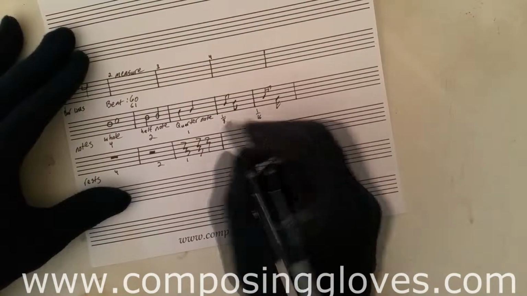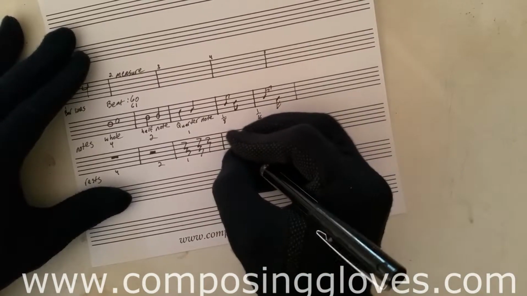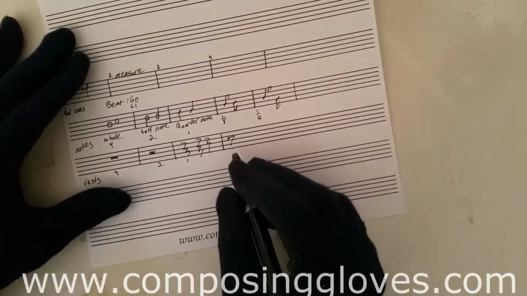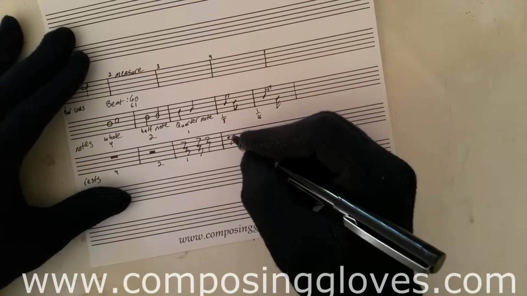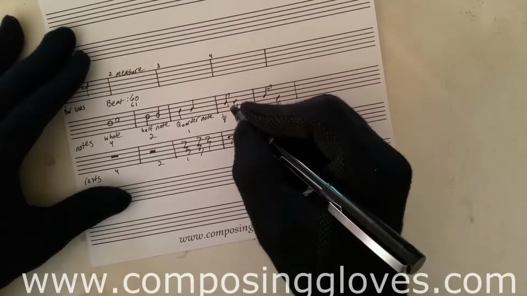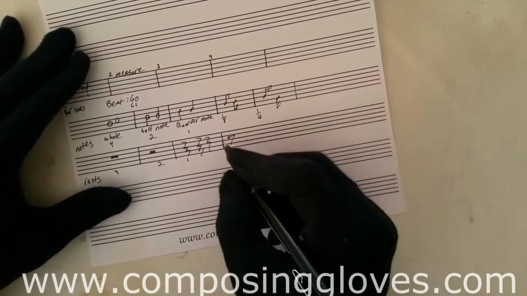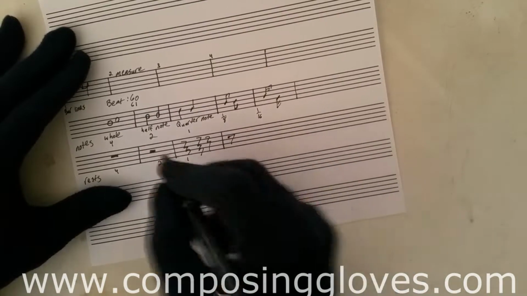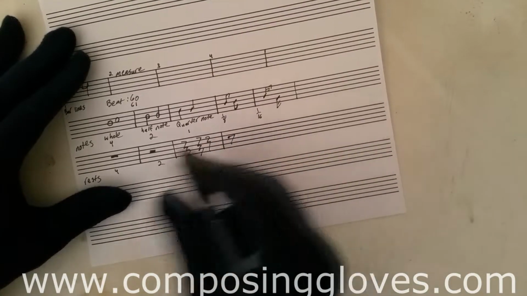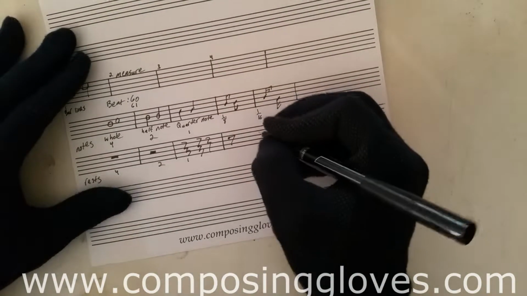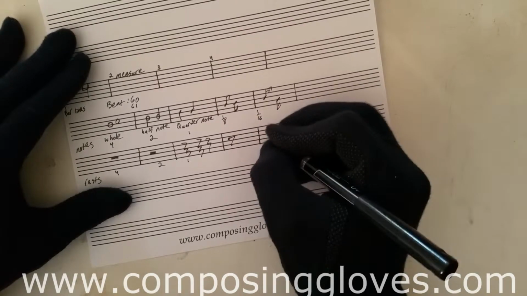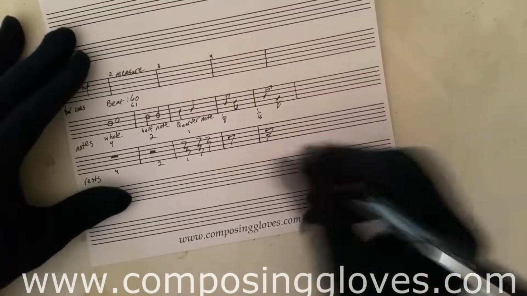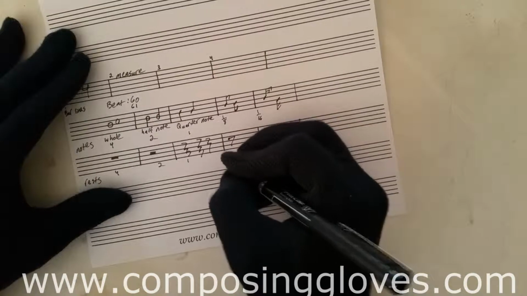So our last 2 are our 8th notes. That is an 8th note rest. That's what it looks like. It's equivalent to the duration of an 8th note. So 2 of these fit in 1 quarter rest, and so on and so forth. 4 of these fit in 1 half rest. And then the last one looks something like this. This is our 16th note rest.